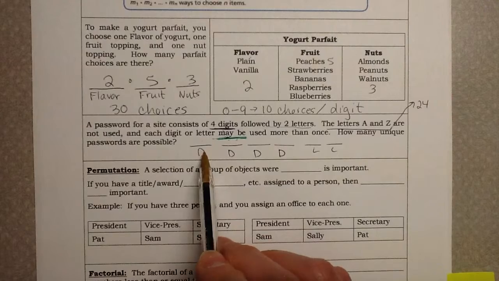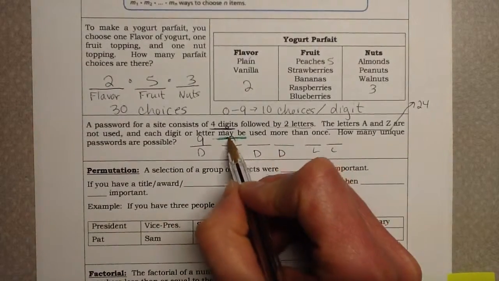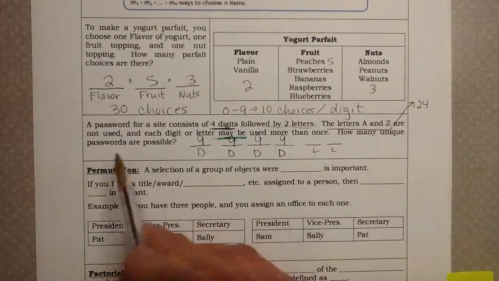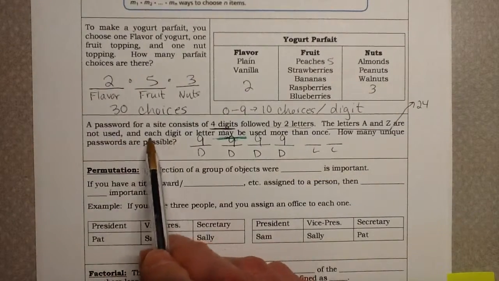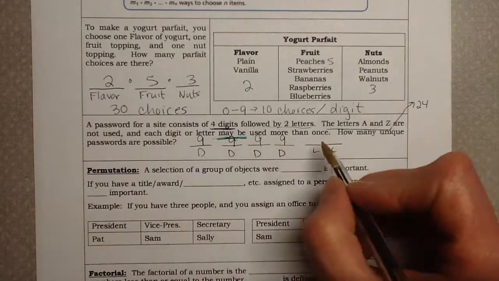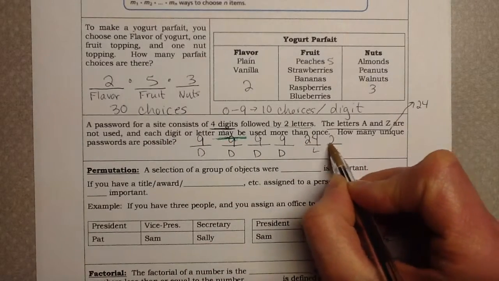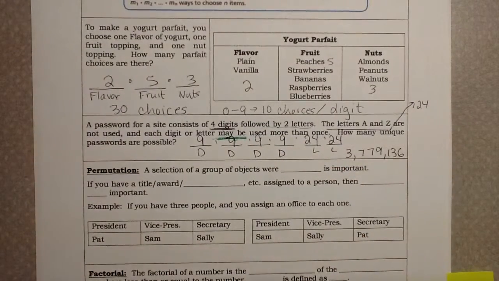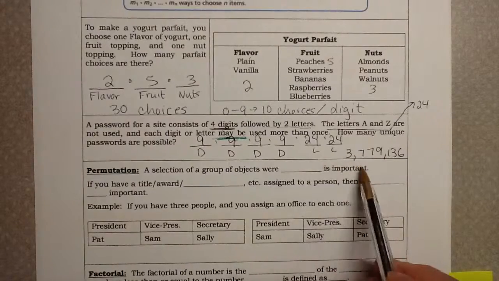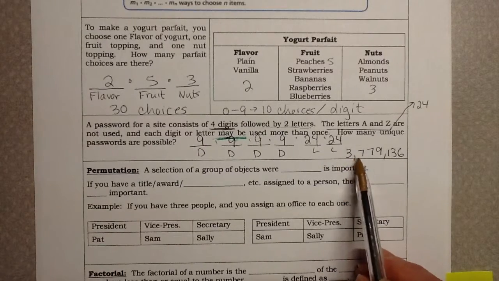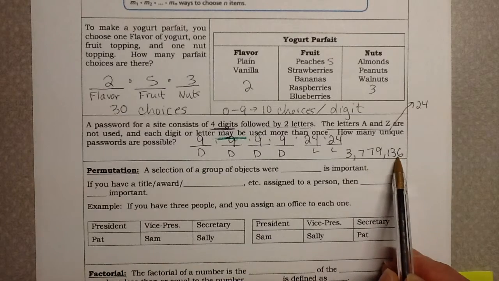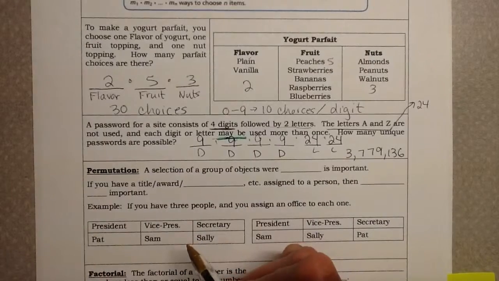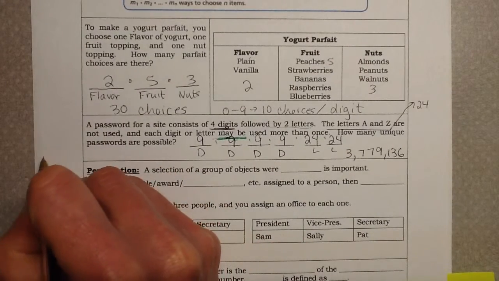Well, if they can be repeated, I have 10 choices for this blank, 10 choices for this blank, 10 for this one, and 10 for this one. Each digit or letter may be used more than once, so I can have 24 here, and I can have 24 here. And then you're just going to multiply all of those together. Okay, and then I'm just going to write what that is after I multiply all of those out. It's 3,779,136.